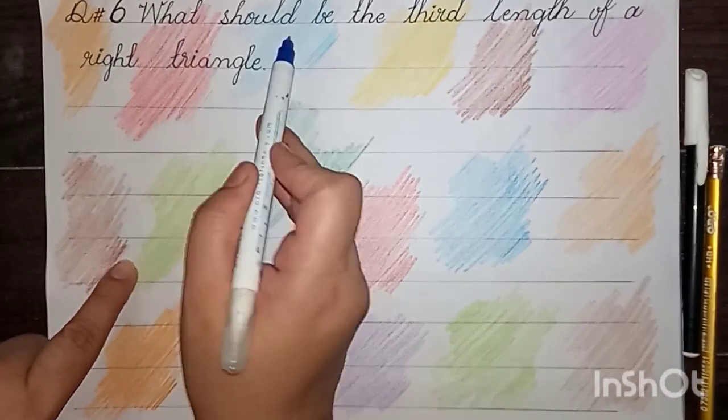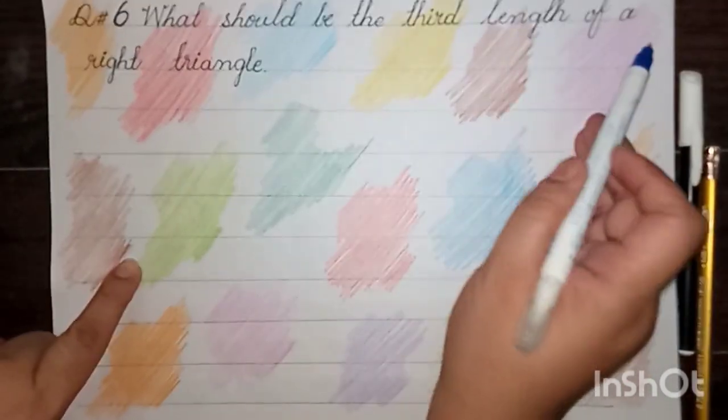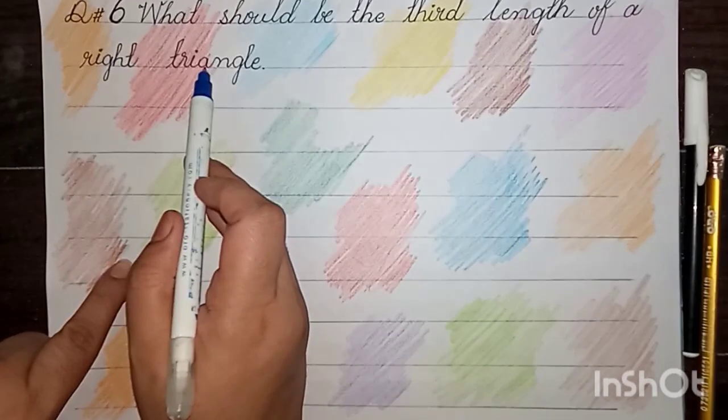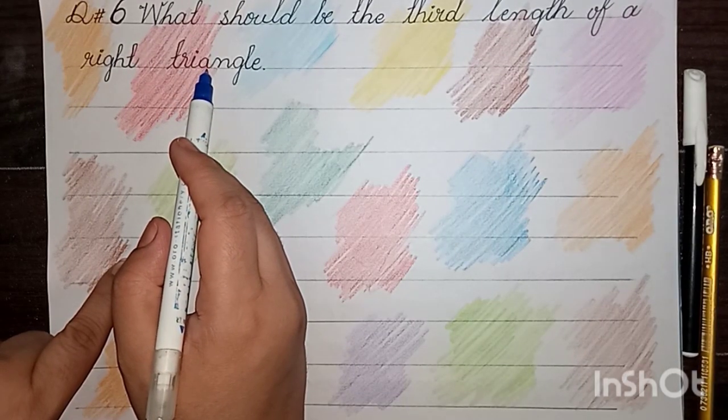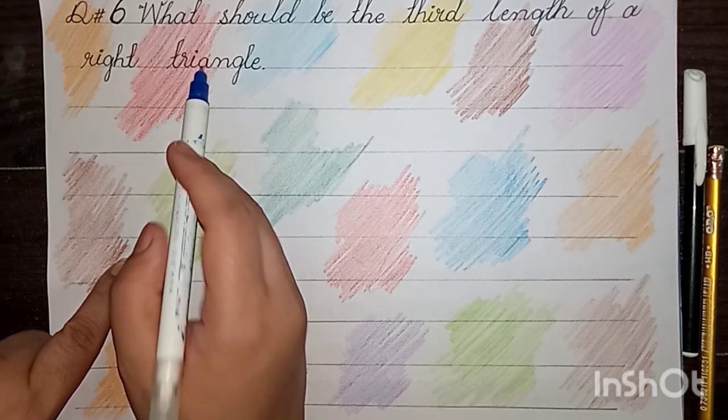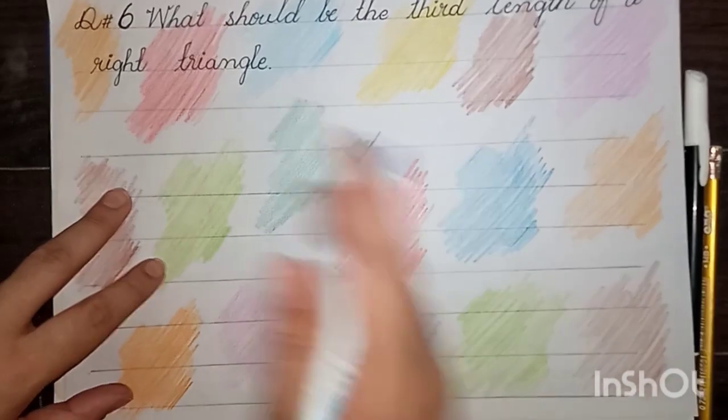Now question number 6. What should be the third length of a right triangle? It says that if 3 cm and 4 cm are the lengths of two sides of a right triangle, then we have to find the third one.